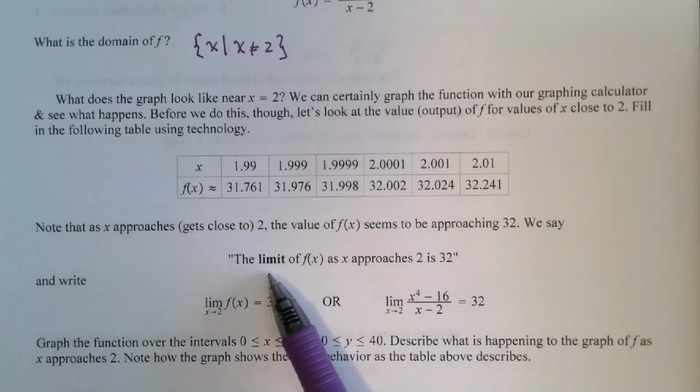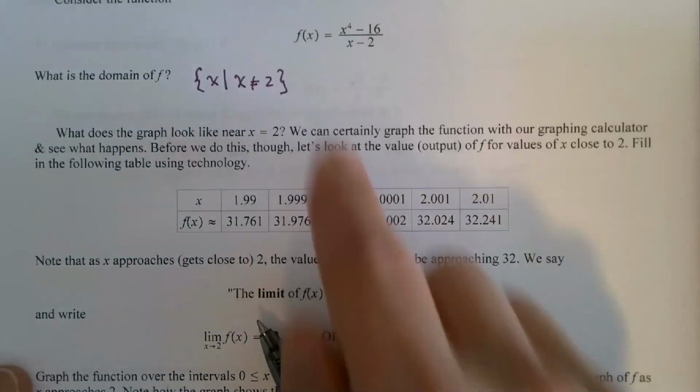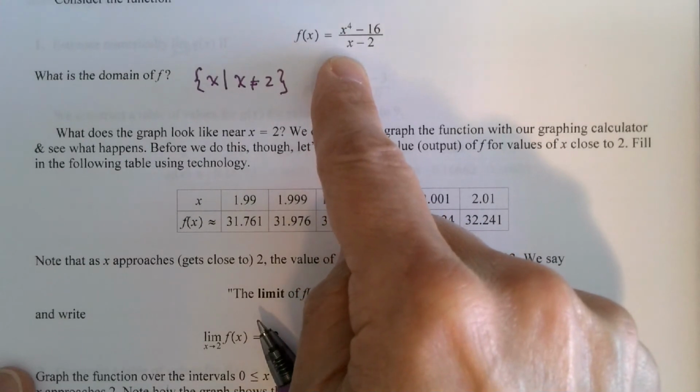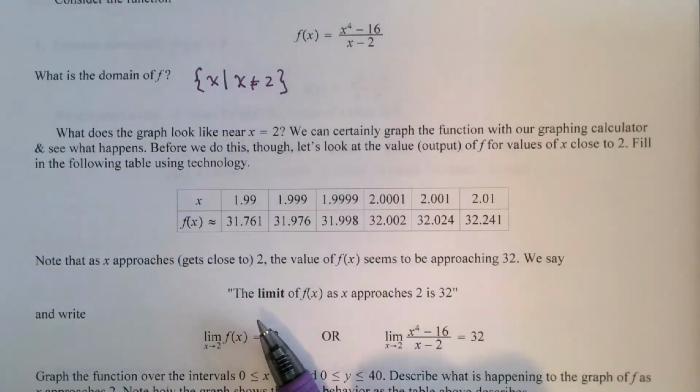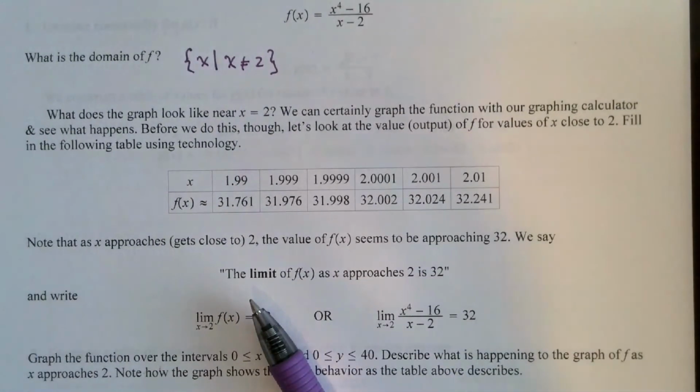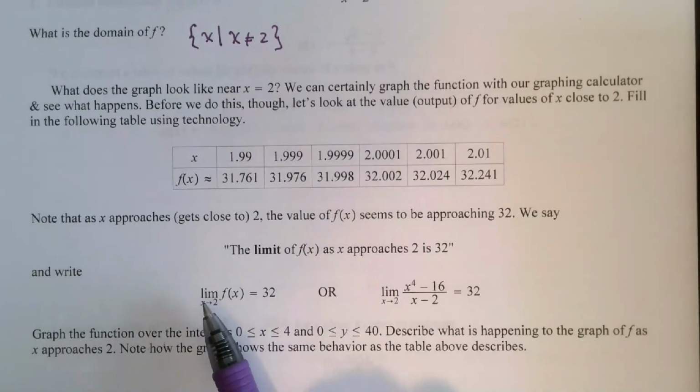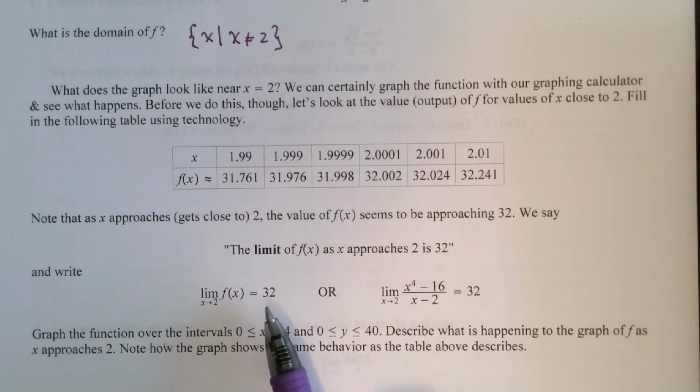So the limit is basically, what is the function trying to get to? I can't plug 2 into the function. It's undefined. But it seems like as we get closer and closer to 2, the value of the function is trying to approach 32. Shorthand notation is LIM for limit, and then underneath we write the variable x with an arrow and then 2. x is approaching 2. We say the limit as x approaches 2 of the function is equal to 32.